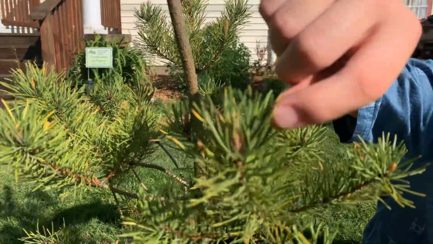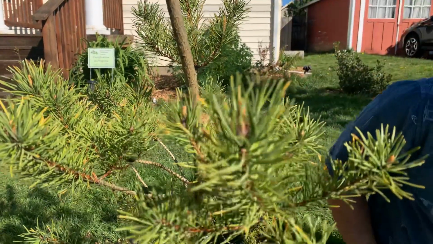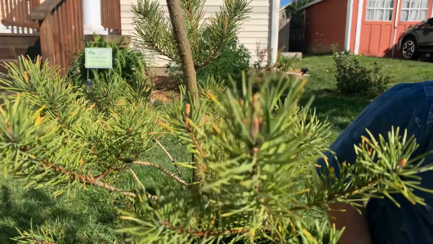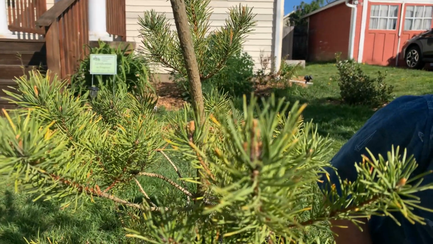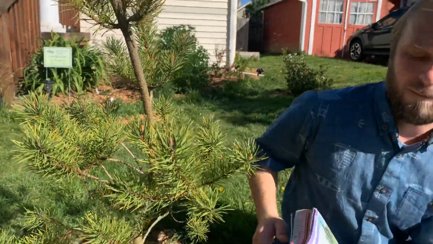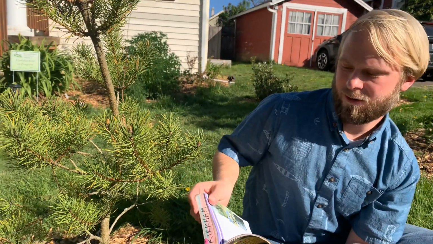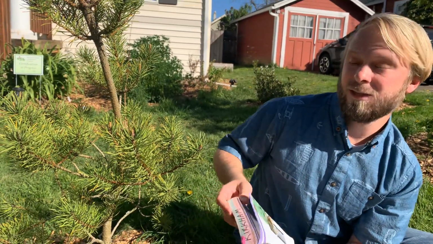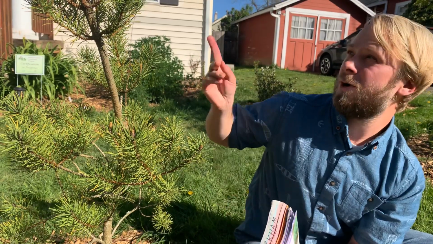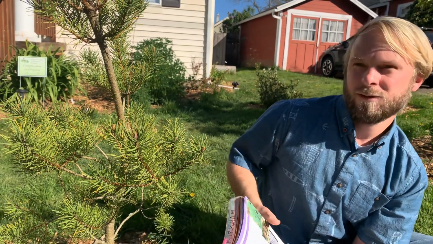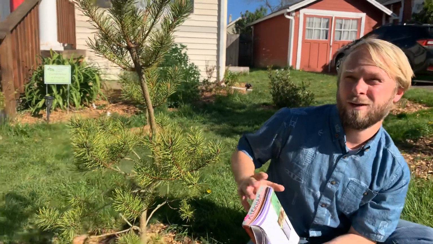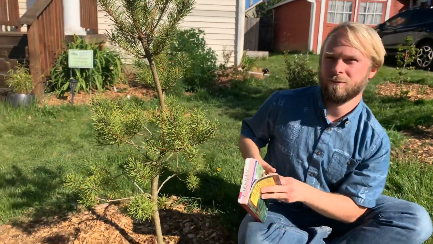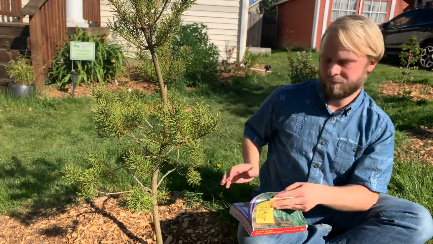Well, this one has flat and long needles, and that means that it's definitely a pine. If it had different shaped needles, it could mean it was a fir, or maybe even another type of conifer too, like a cedar. If it had scales, then you would know that it was a cedar tree. So it could be a fir tree, or it could be a pine tree, or it could even be a spruce too. But this one is a pine.